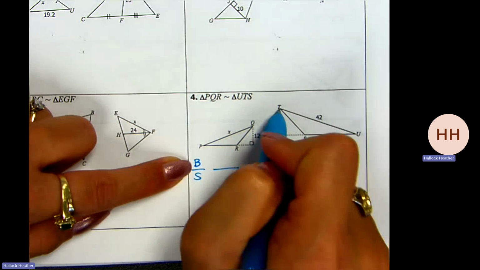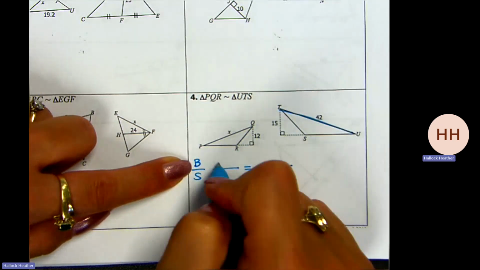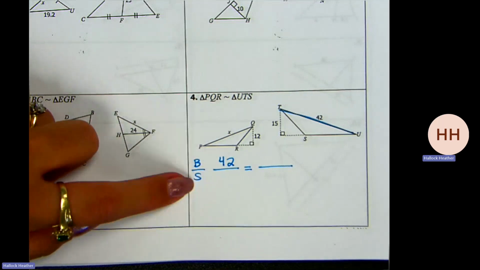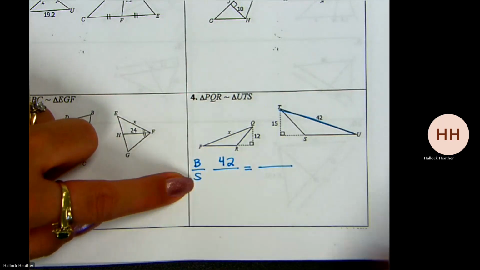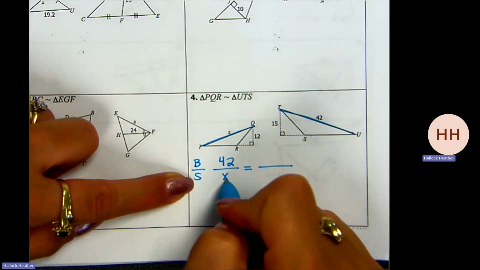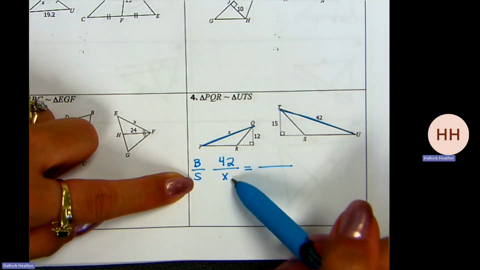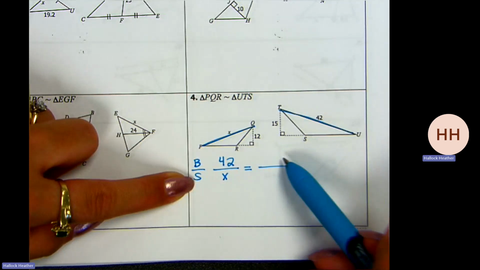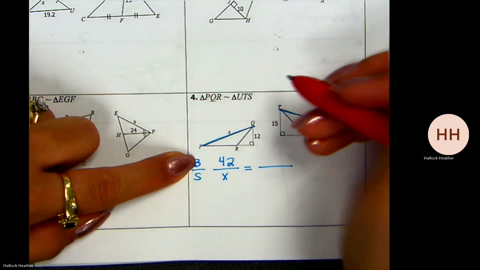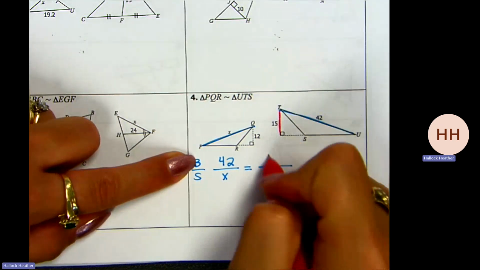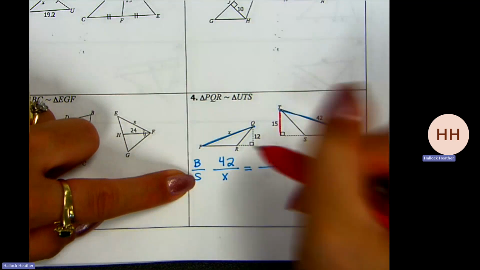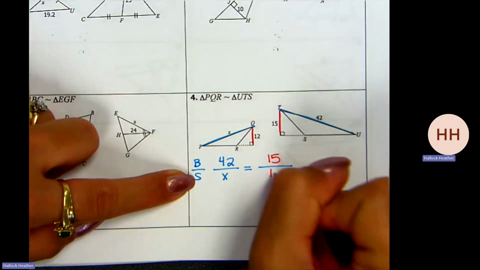Sure. So 42, if I choose to use 42, what would 42 match with on the small triangle? X. So I have 42 over x because it's big triangle divided by its matching small triangle. On the other side, I still need big on top. So what's left for the big? 15. And I'm dividing by its matching small piece, 12. And then it's the same math as last week.